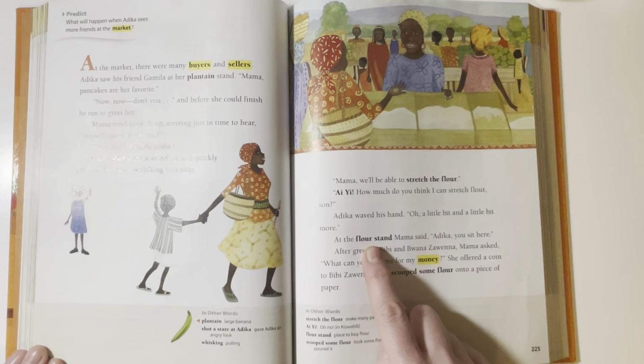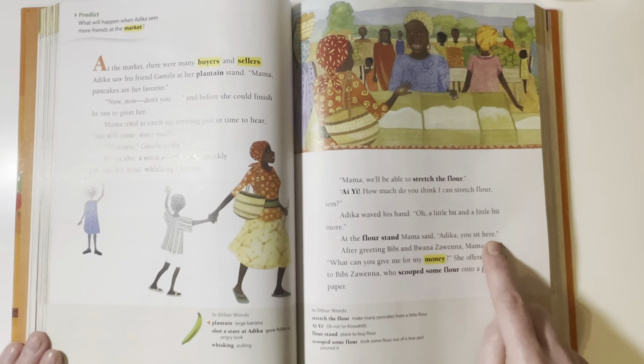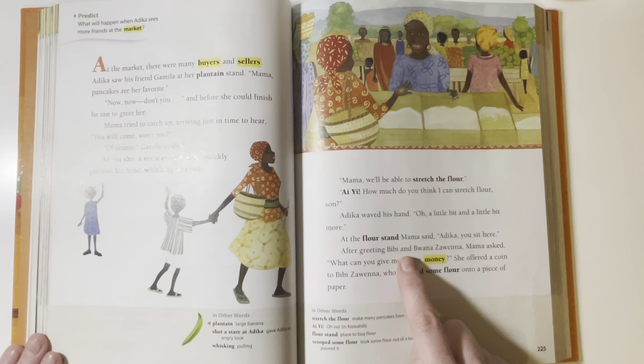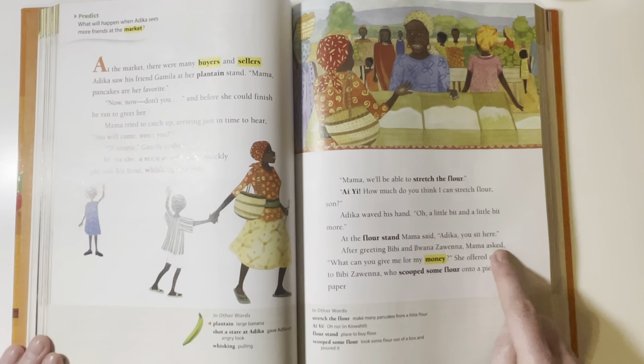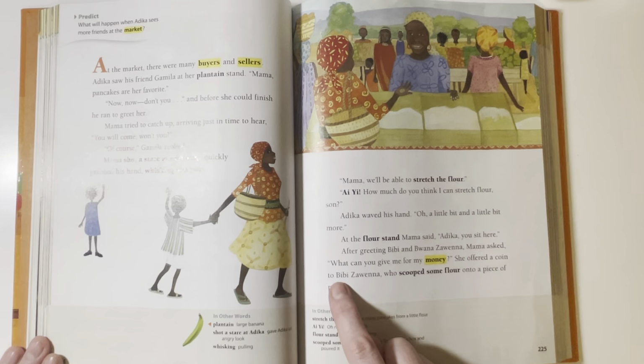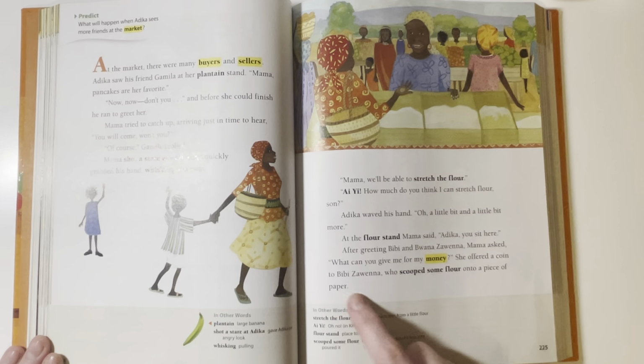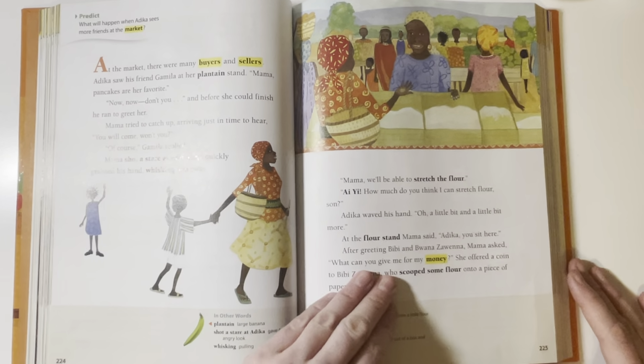At the flour stand, or the place where you buy flour, Mama said, "Adika, you sit here." After greeting Bibi and Bwana Zawena, Mama asked, "What can you give me for my money?" She offered a coin to Bibi Zawena, who scooped some flour onto a piece of paper, so took some flour out of a box and poured it.